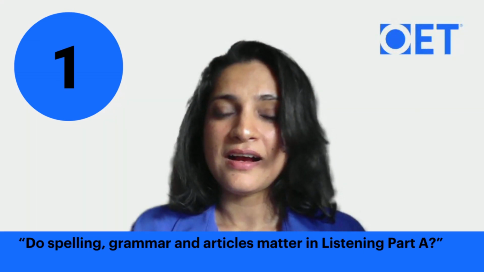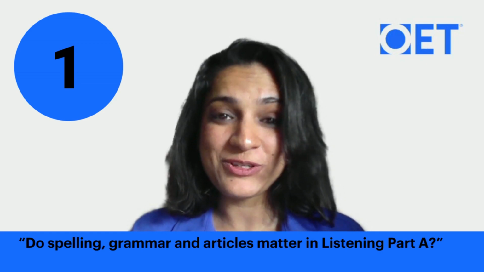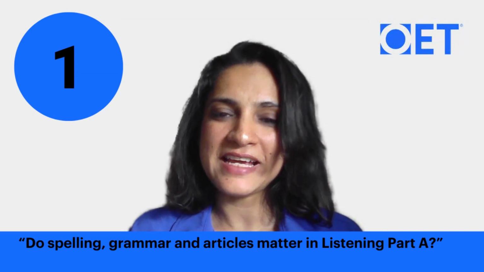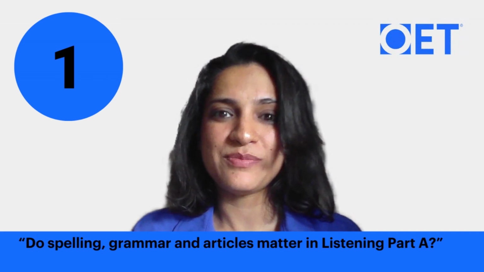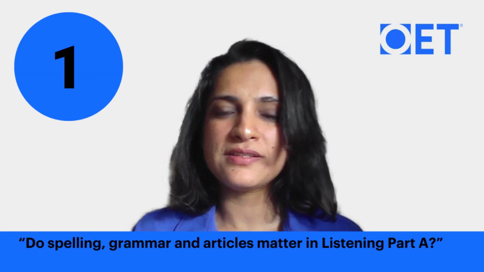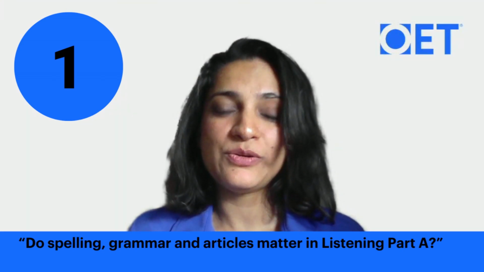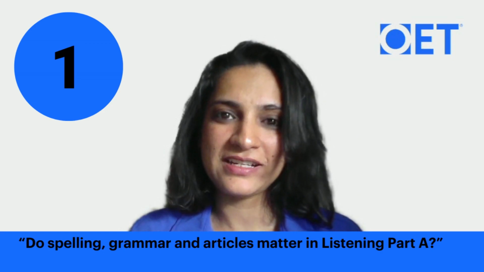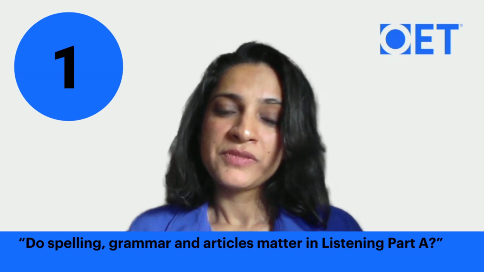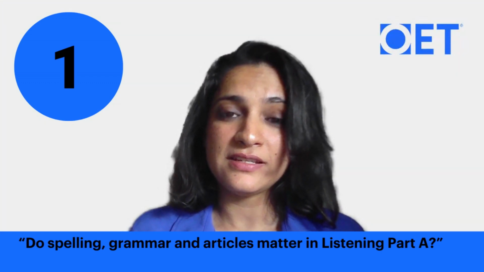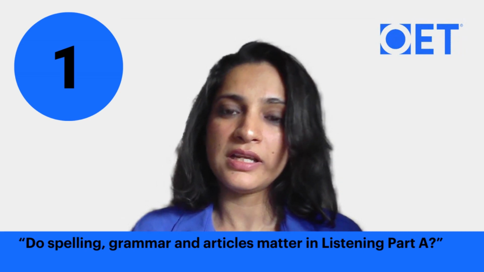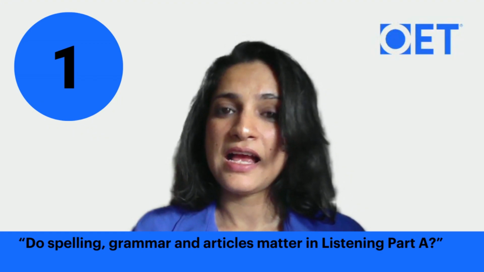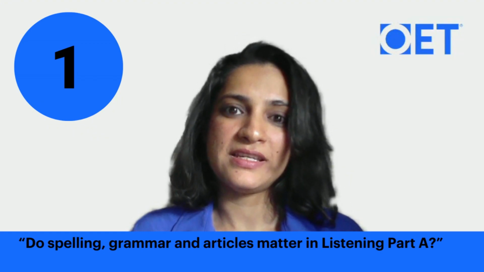With articles, it's a little bit different. They're optional, and the reason for this is because in listening part A, you're completing a set of notes that a healthcare professional has made. And notes often focus on just important words that contain key information, and those words are usually nouns and adjectives. So articles are optional. If you look at any of the answer keys in our official tests, you'll find that any optional words are indicated in brackets, and articles are always indicated in brackets.